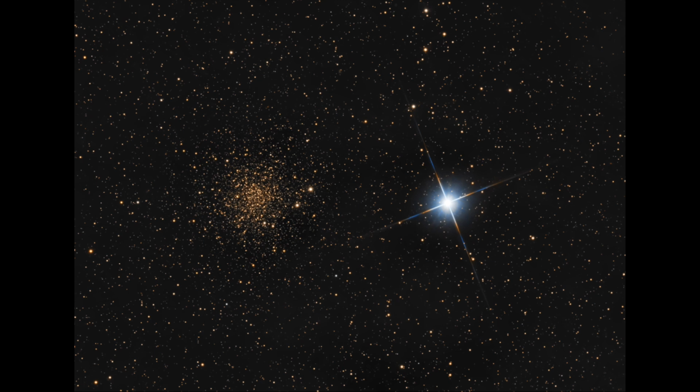So when we look at a globular cluster, we tend to see a lot of old stars. And that means we're going to see lots of red giant stars, stars which have evolved off the main sequence and are now going through the later stages of their lives.